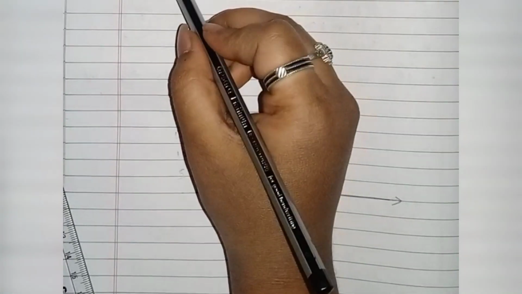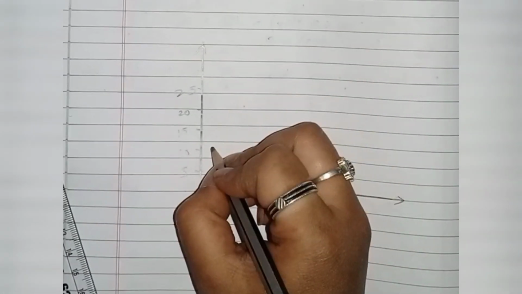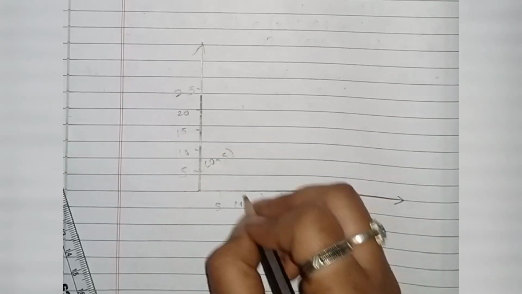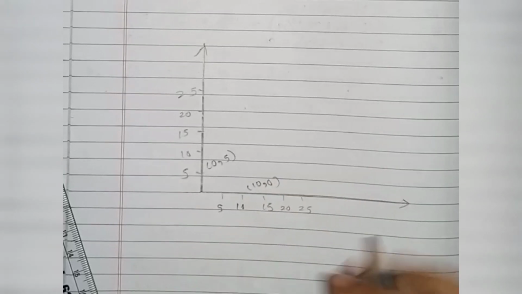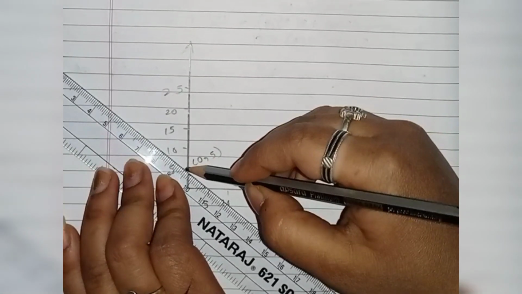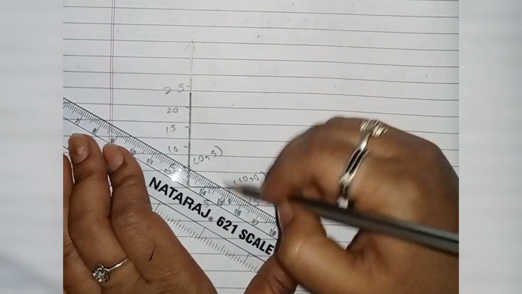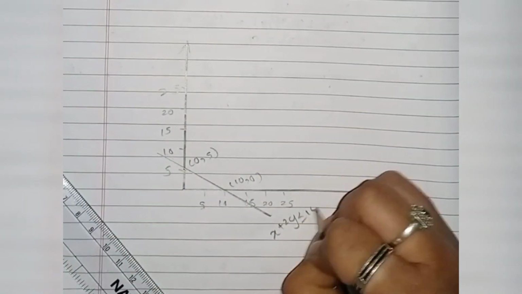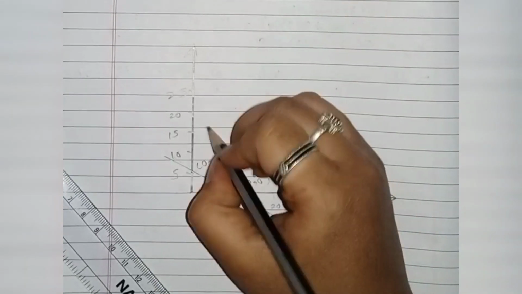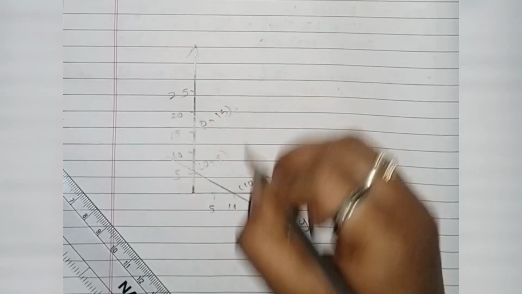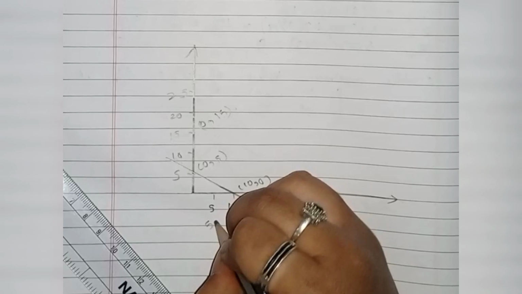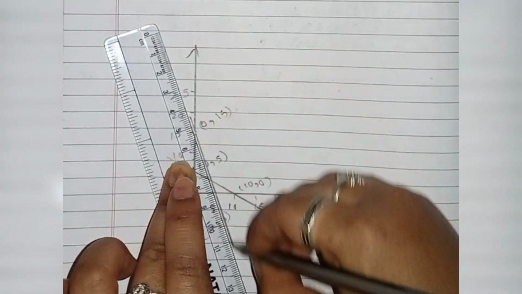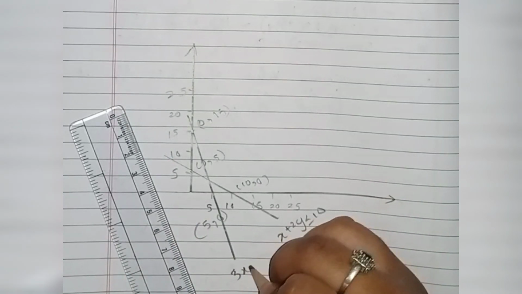So the first points are (0, 5) and (10, 0). If we join these 2 points, this is the line formed by the first constraint. We have to write x plus 2y less than or equal to 10. Then (0, 15) and (5, 0). Here we have to draw the line. If we draw the line here, this is going to be the second constraint.